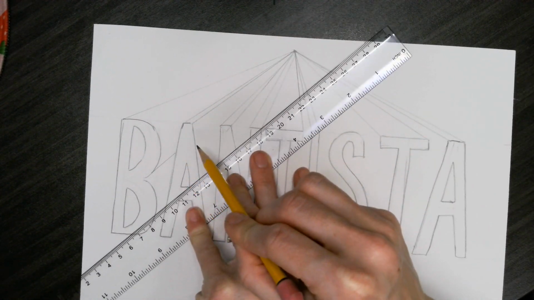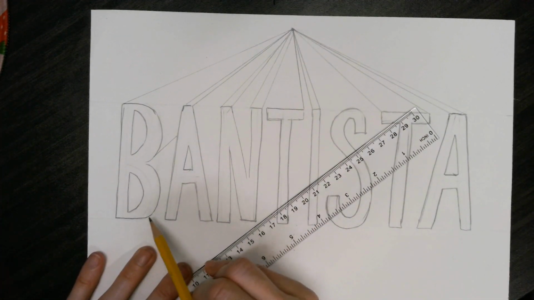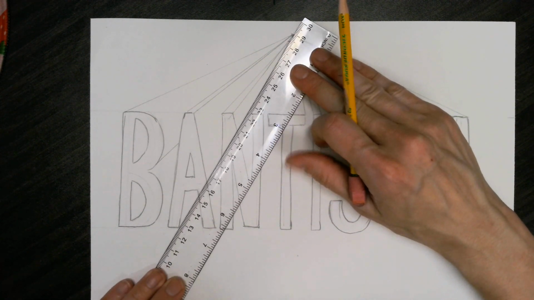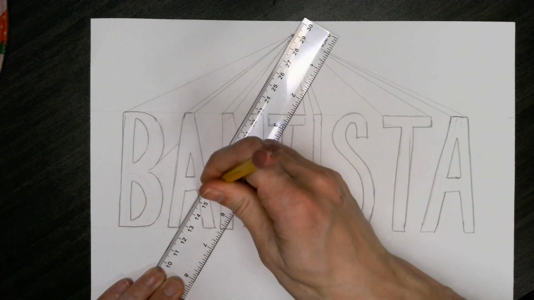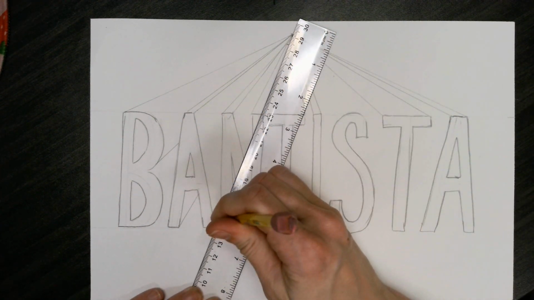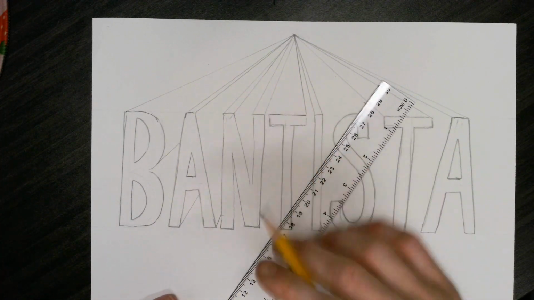It does not start again on the other side. So that leads me into talking about the bottoms here as well. You're still going to take all the bottom corners to your vanishing point, but when you run into another letter, you stop. As I'm going across, every time that I run into another letter, I stop. These are solid letters. I can't see through them.